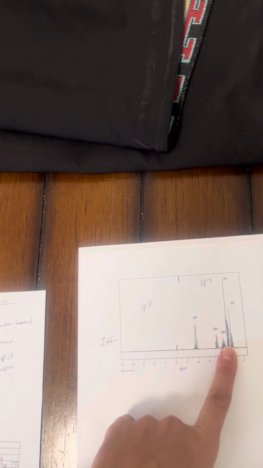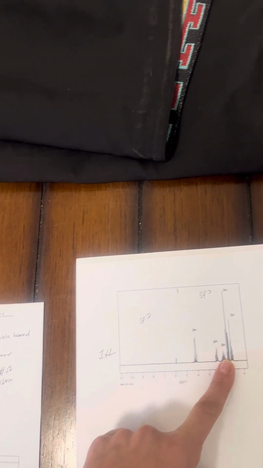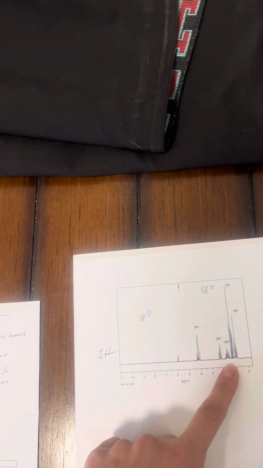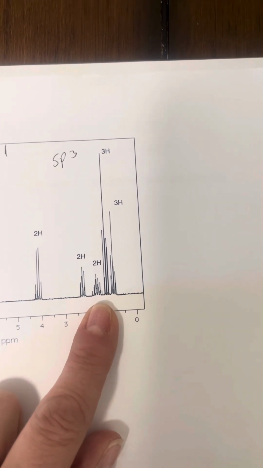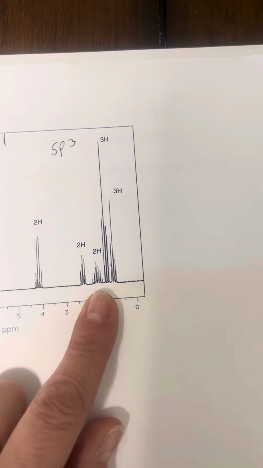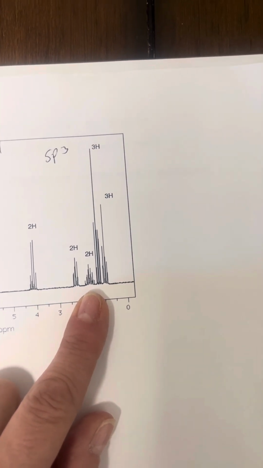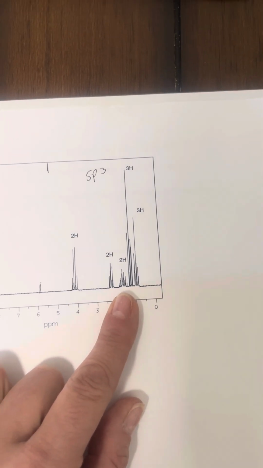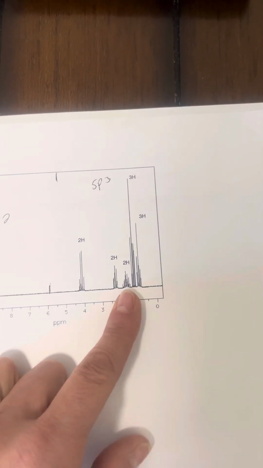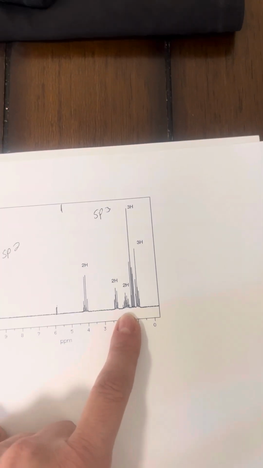We have another 2H right around 1.7. You can see there are multiple lines there, approximately 6, so that would give us a sextet. It should also be part of the structure itself, like the chained bond. So a CH3, CH2, CH2, and then CO.